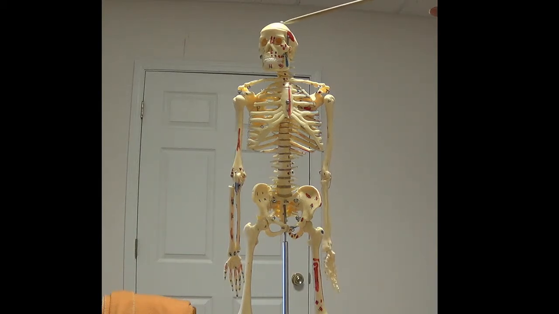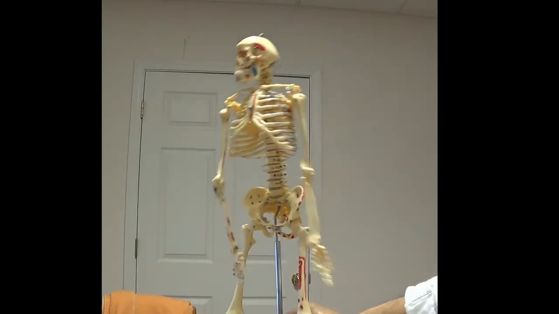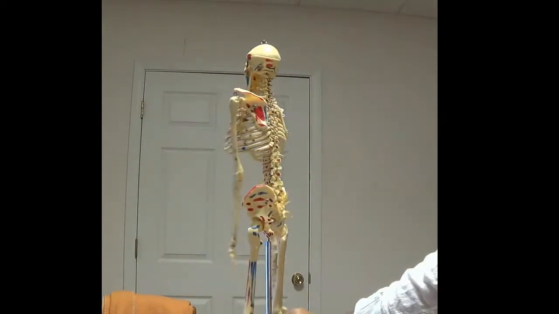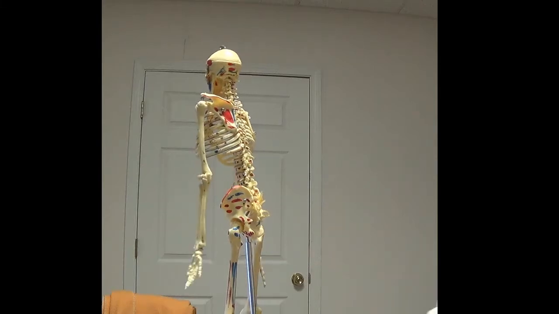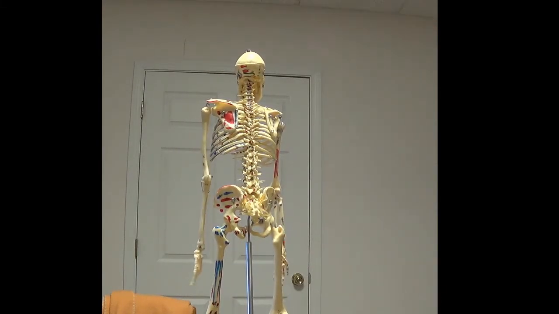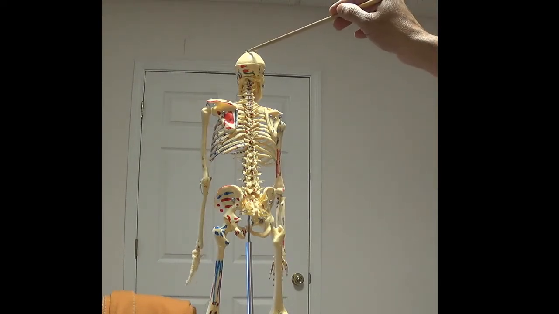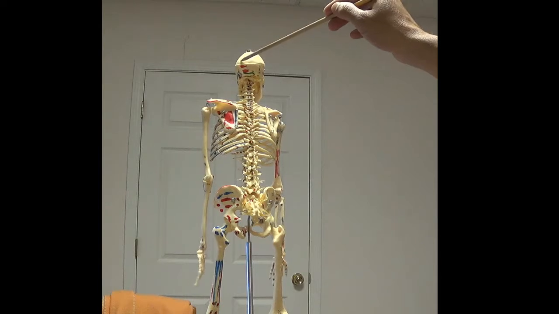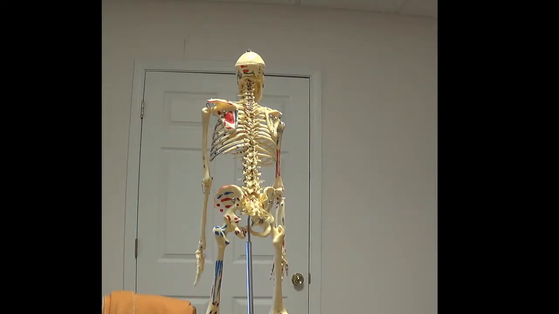You know the cranial bones are joined together by the sutures, and sutures are the joints that articulate the cranial bones, and sutures are fixed joints, that means immovable joints.